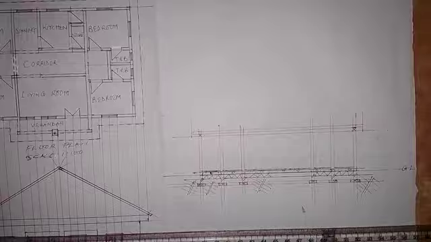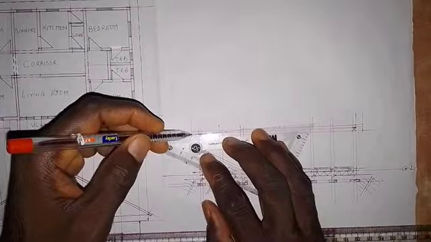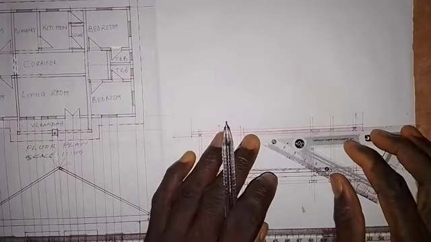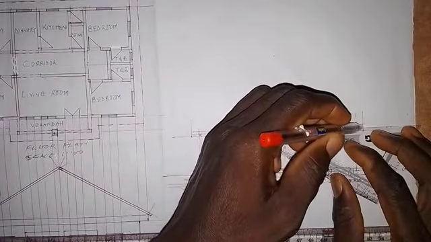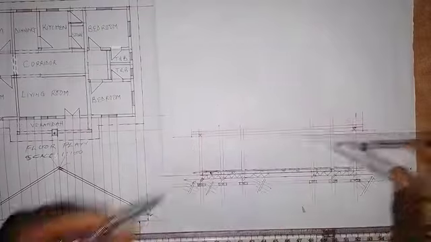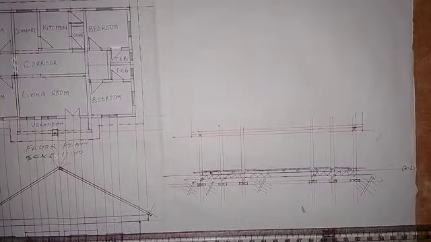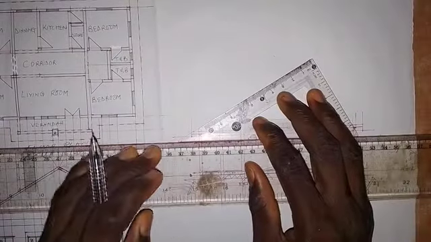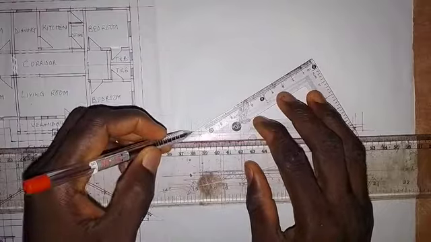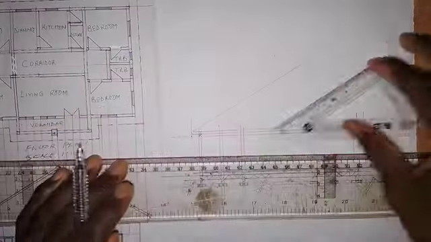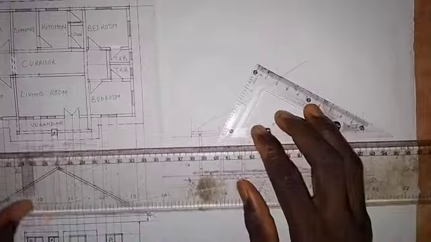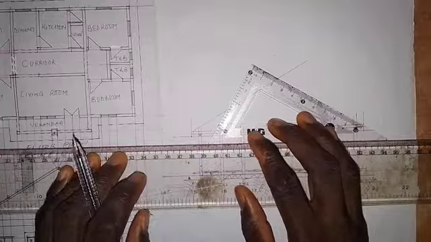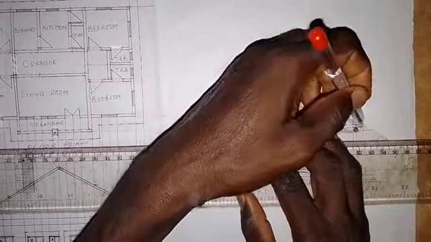Alright, so the next thing that we are going to do is to draw the rafters. The pitch angle is 30 degrees, as we are given in the specifications. So with our 30 degrees set square, we need to make use of our 30 degrees set square. So we come to this point here, and we draw a line at an angle of 30 degrees. Then also take it to this side. So we draw a line at an angle of 30 degrees like this.